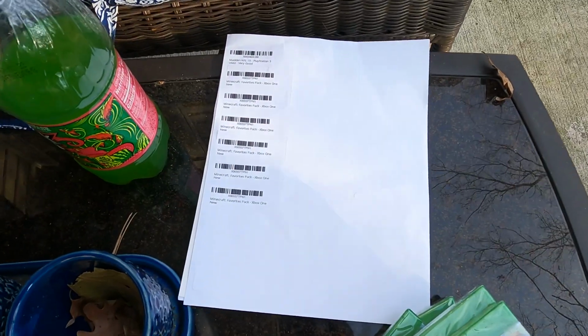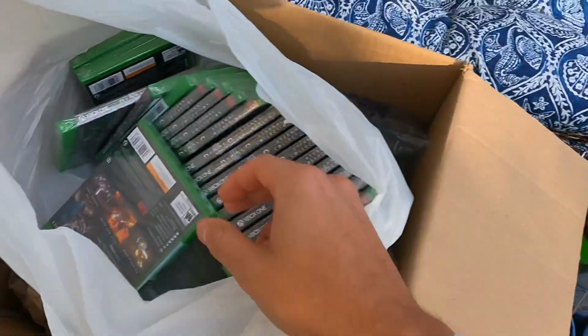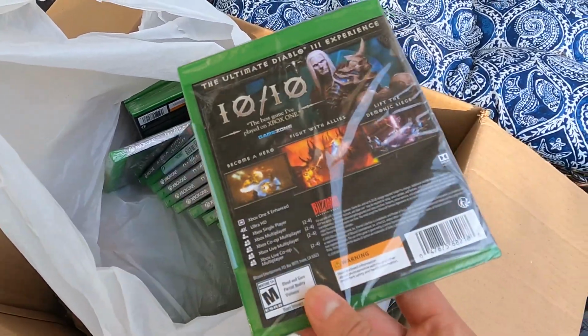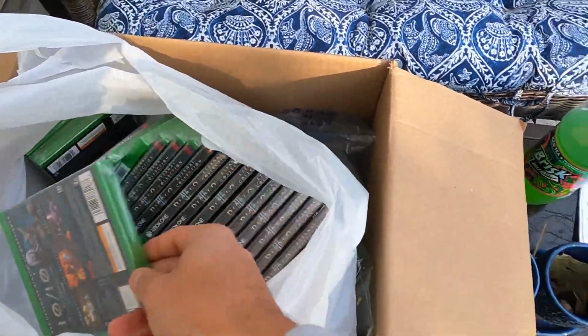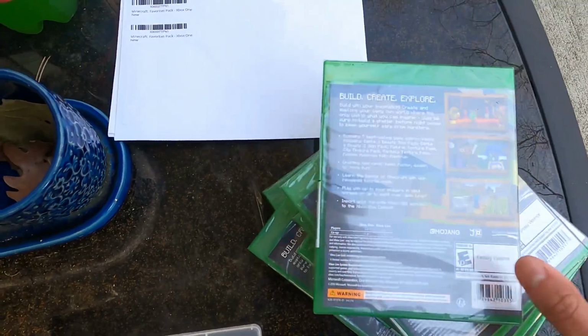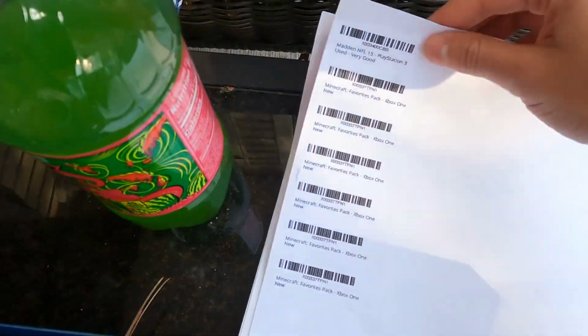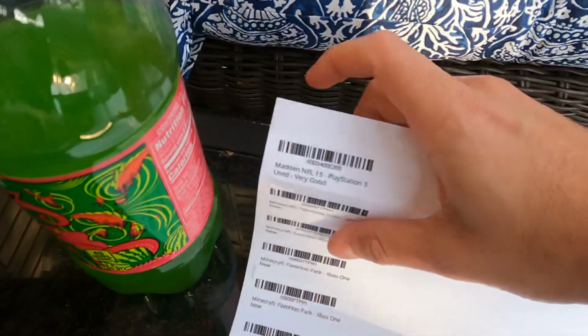So this is a good example for some of the new copies of games. For example, the Diablos right here, Amazon's actually not making us put a SKU label on them, but for the Minecrafts right here, we're gonna have to put the SKU labels on. So we're just gonna peel one of the ones that say Minecraft.